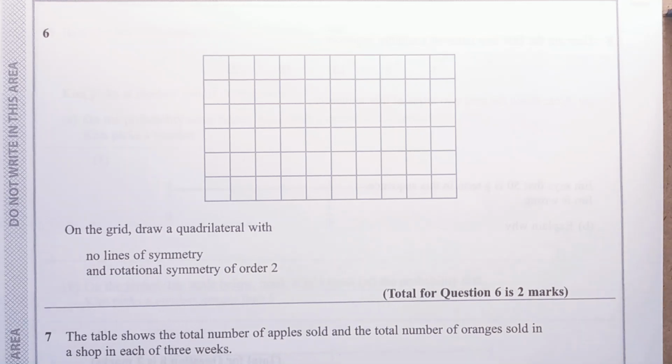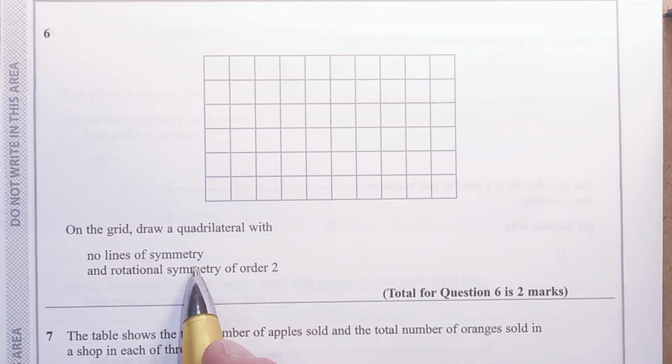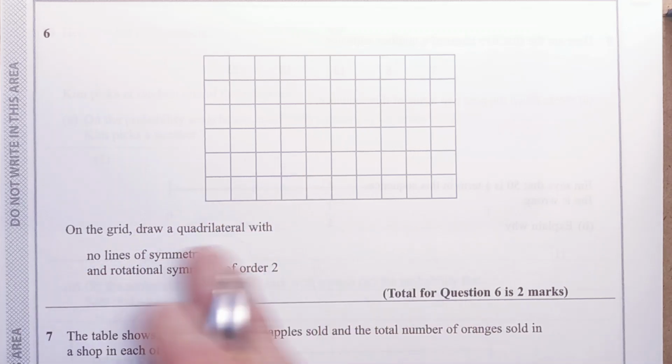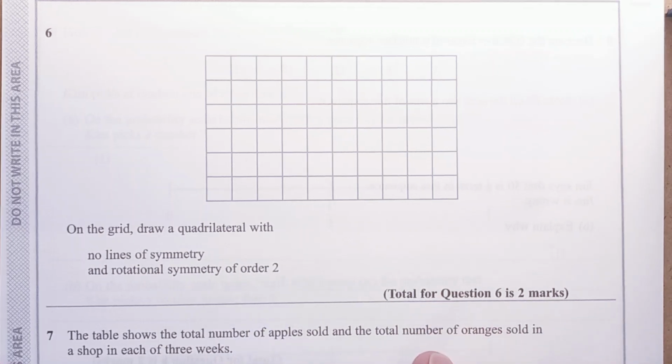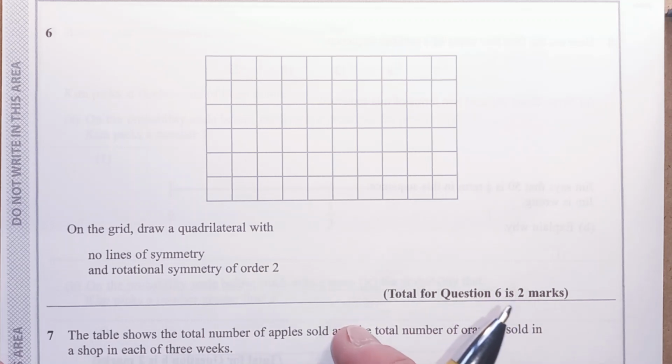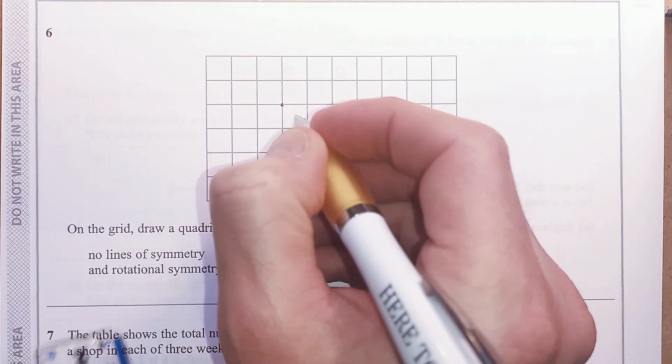Question 6. On the grid, draw a quadrilateral with no lines of symmetry and rotational symmetry of order 2. Okay, so quadrilateral, so that's a 4-sided shape. No lines of symmetry, so if we put a mirror on it, there's no reflection line. But we've got rotational symmetry of order 2. So that means that if you turn the shape upside down, it looks the same as the shape the normal way up. So I'm thinking, well, what shapes do we know that look like that? And one that springs to mind is a parallelogram.